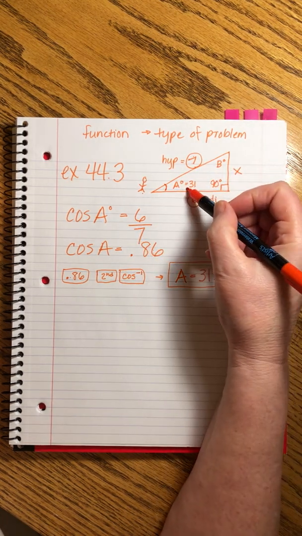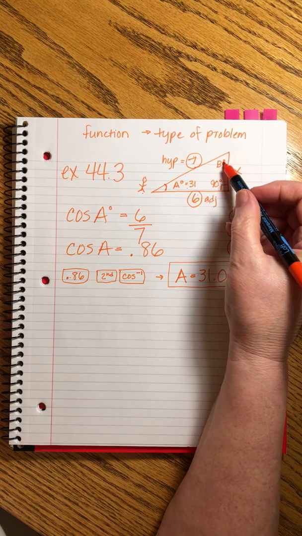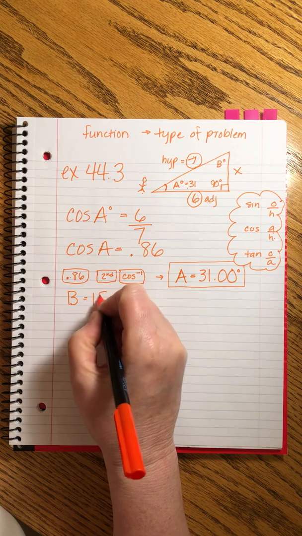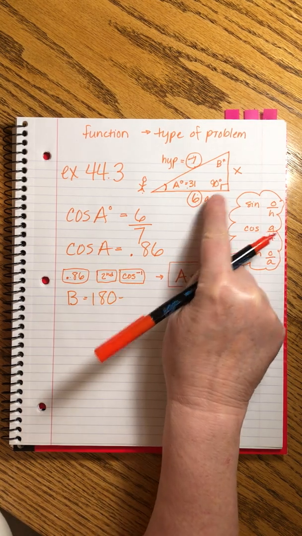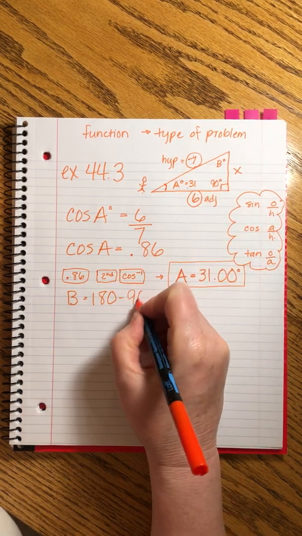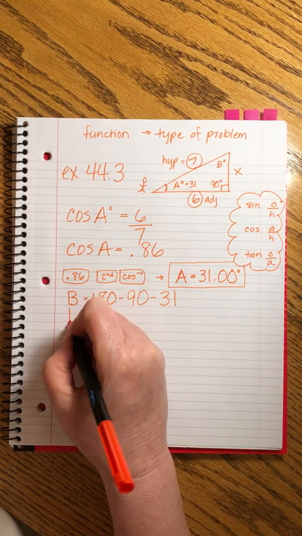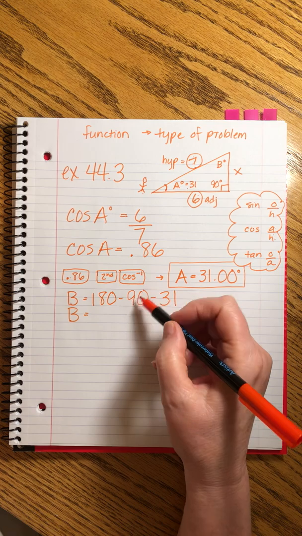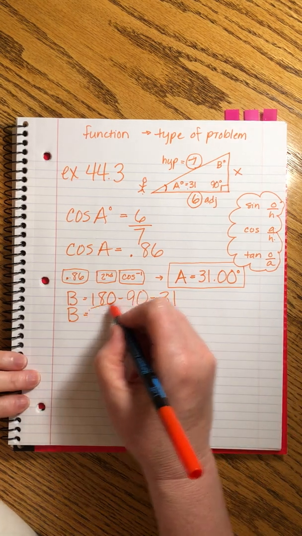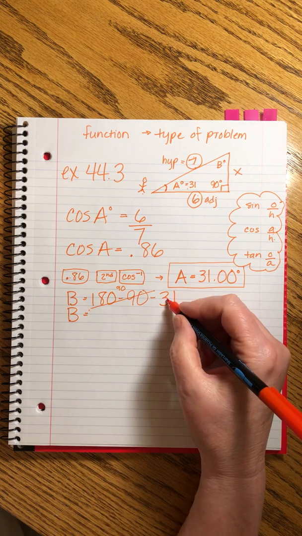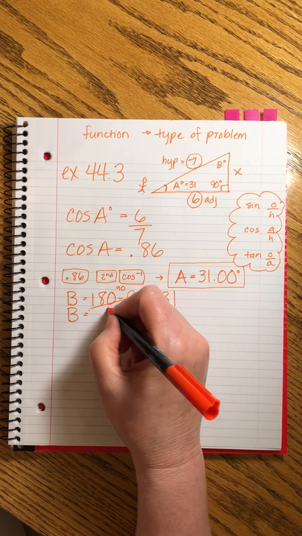And now we can easily find B, right? Now we can use our 180 trick because B is going to equal 180 minus the 90 and then minus the 31. So our B equals, let's see, this much takes us down to 90, and then we subtract 31 and it's going to be what, 59 degrees?